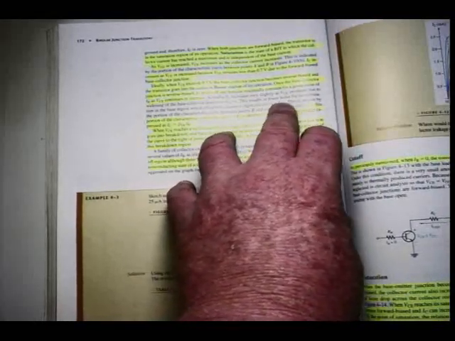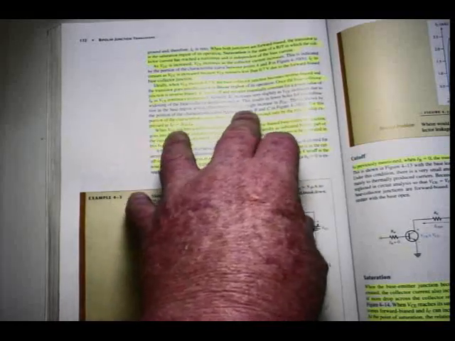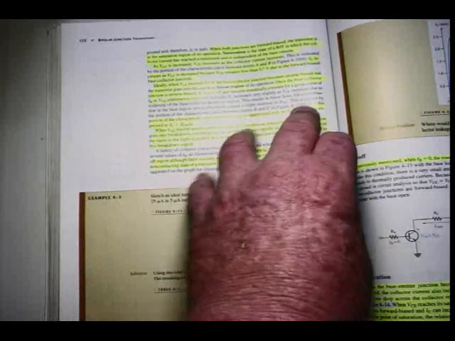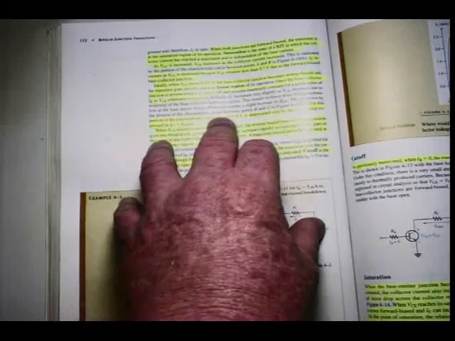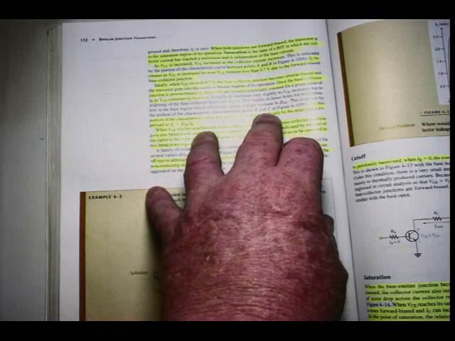This results in fewer holes for recombination in the base region, which effectively causes a slight increase in beta DC. This is shown by the portion of the characteristic curve between points B and C, where it's not completely horizontal.